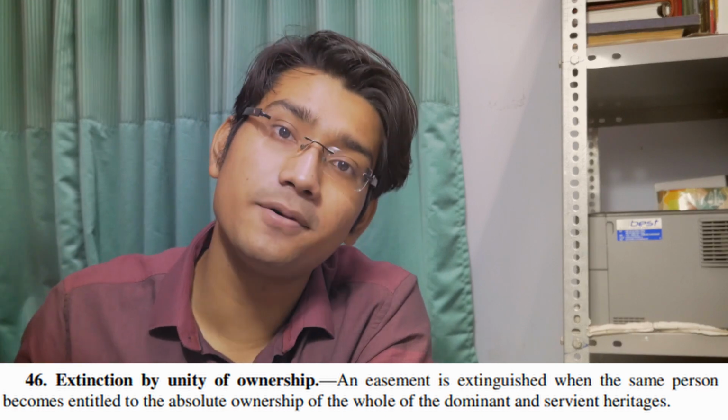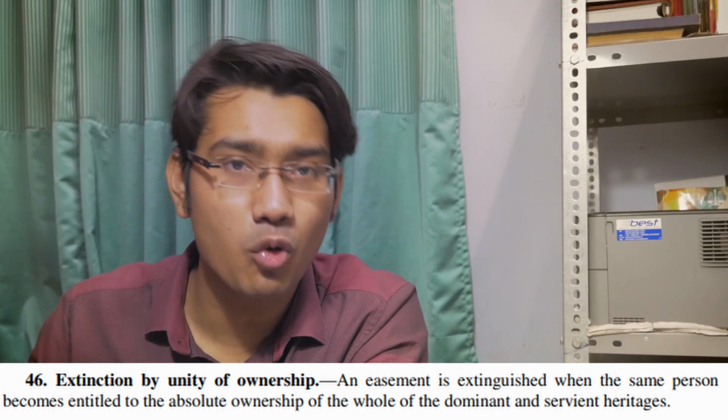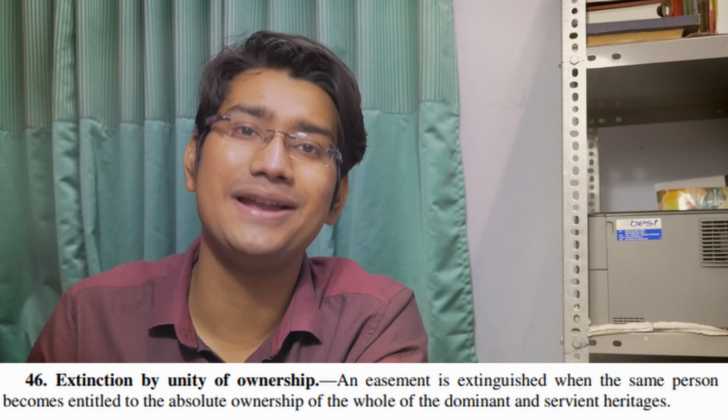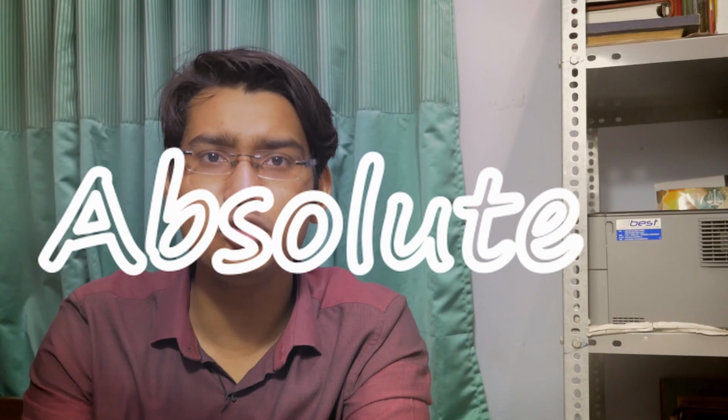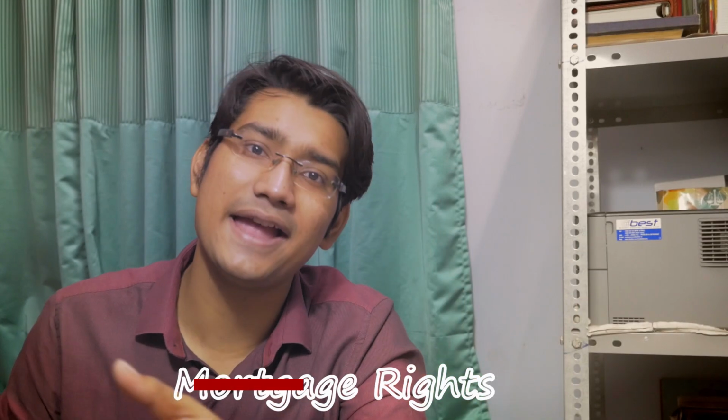Alright, so section 46, where the same person becomes the absolute owner of the whole of the dominant and the servient heritage, the easement right extinguishes. Just common sense stuff. The only thing to keep in mind here is the word absolute and whole. So the person needs to acquire an absolute ownership of both the properties. No lease rights, no mortgage rights, no tenancy rights, absolute ownership of both the properties.